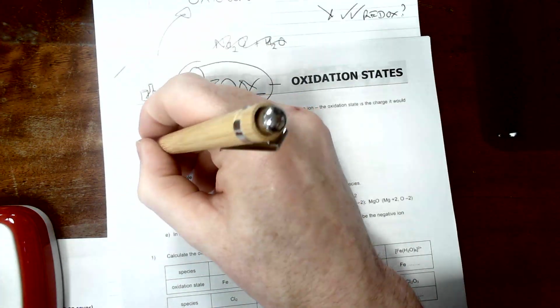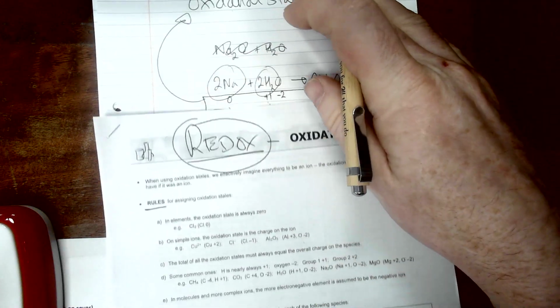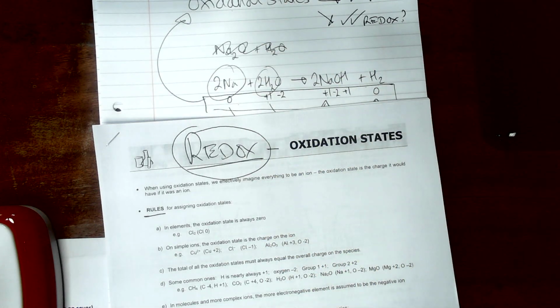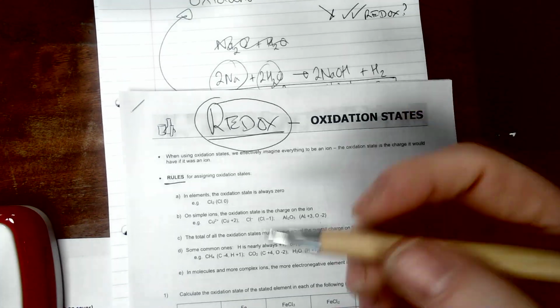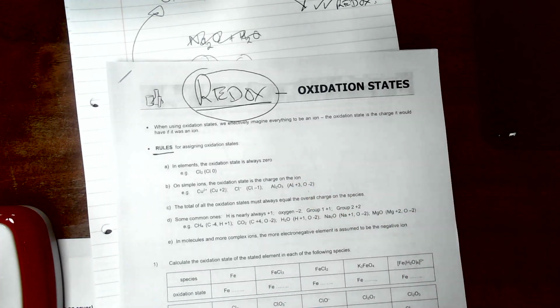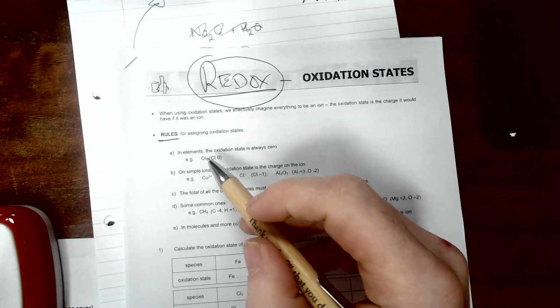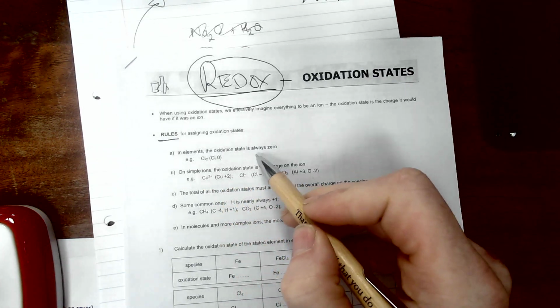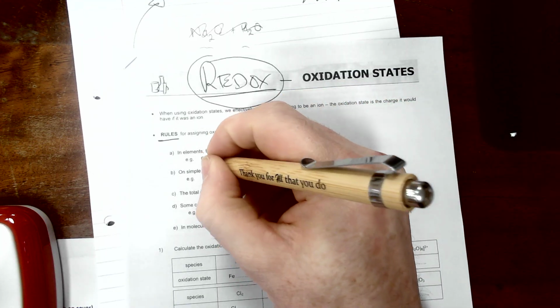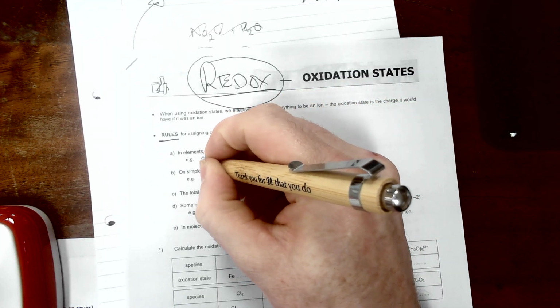All right, now there are some rules for assigning oxidation states. You saw that I could do this very, very quickly on here. The rules for assigning oxidation states. Now I'm going to use the ones off Chem Sheets, but I'm going to add some other ones in as well. Okay, so in elements, the oxidation state is always 0. So this is chlorine, the element. So I would say the oxidation state of chlorine in an element is 0.